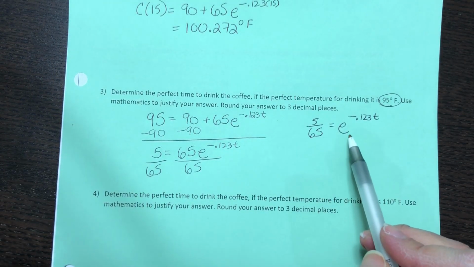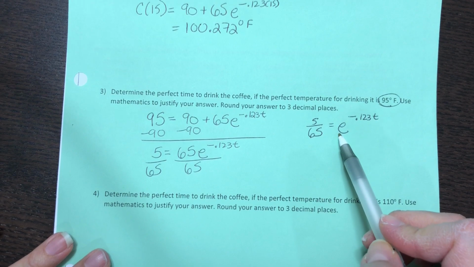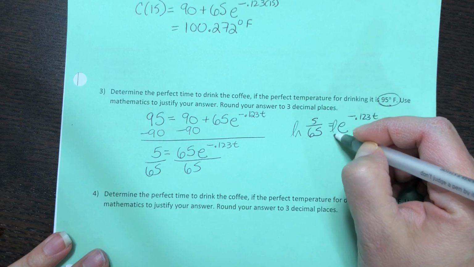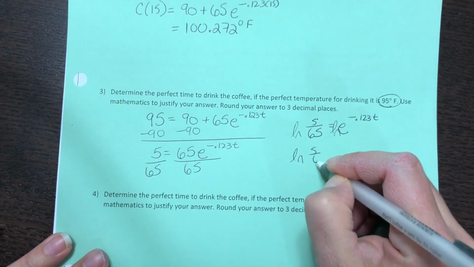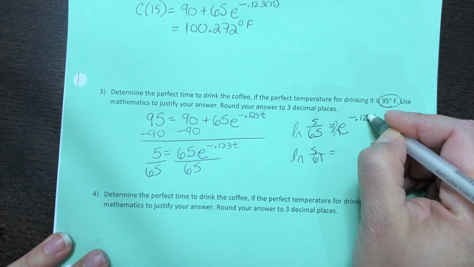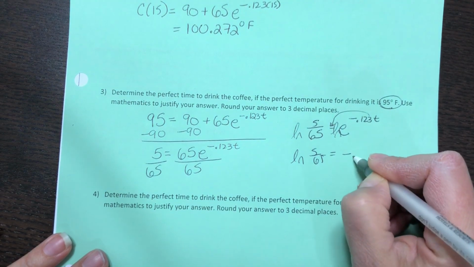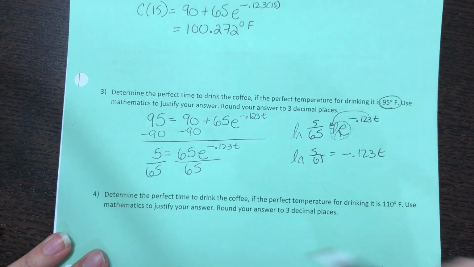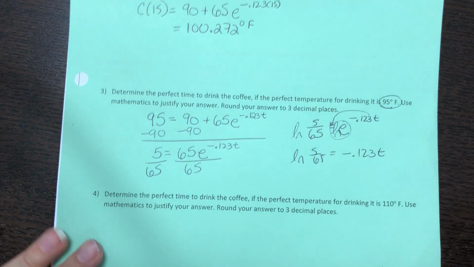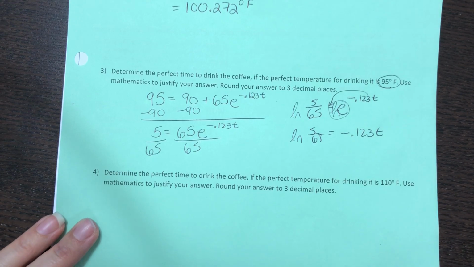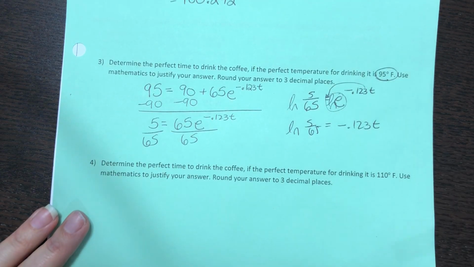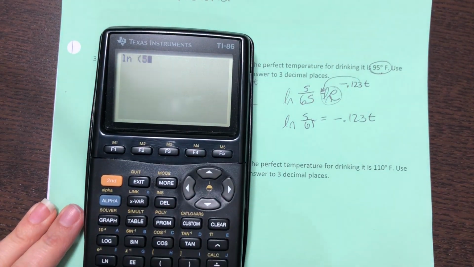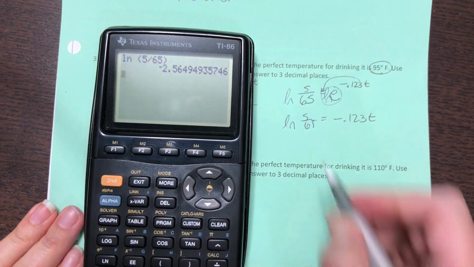So now to solve, the exponential expression is isolated, so because it's a base e, I'm going to ln both sides. The benefit of that is the exponent can become the coefficient, and then ln of e is just 1, so I don't need to write times 1. We can just not write it. It doesn't change the value. So we've got ln of 5 over 65.